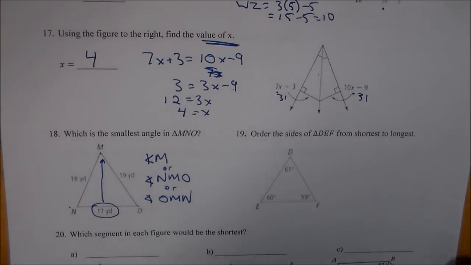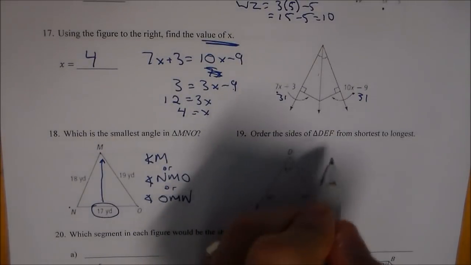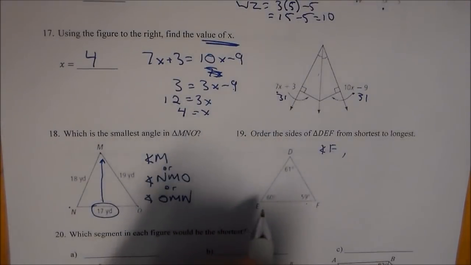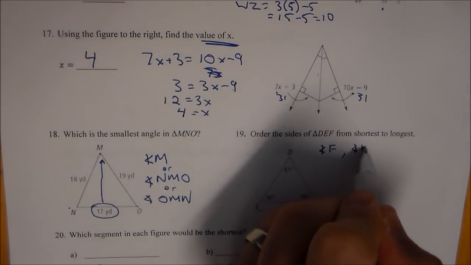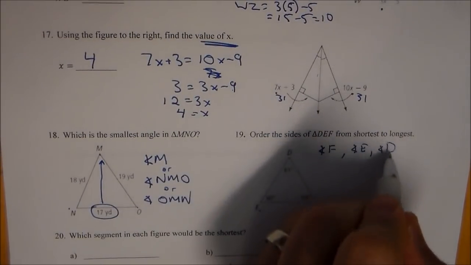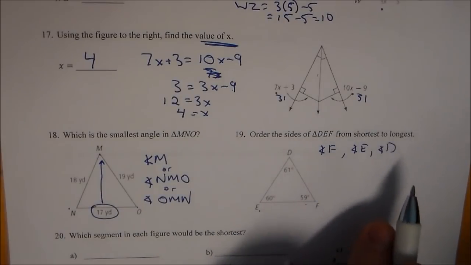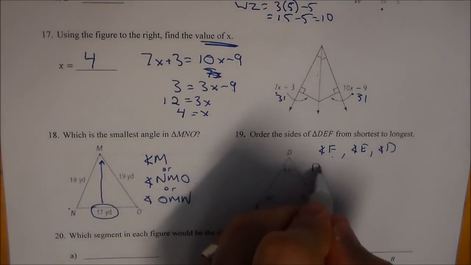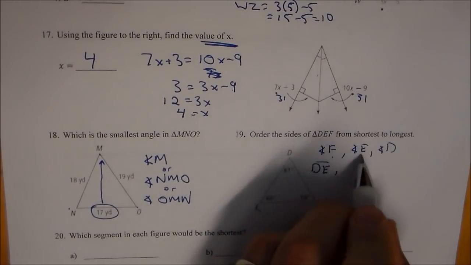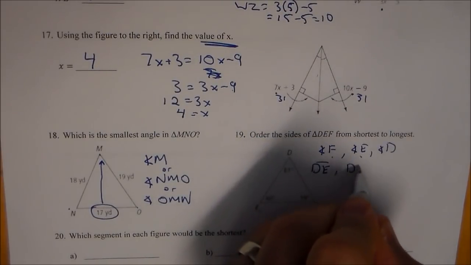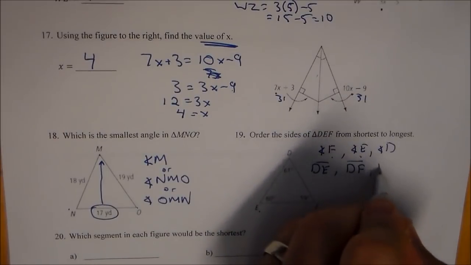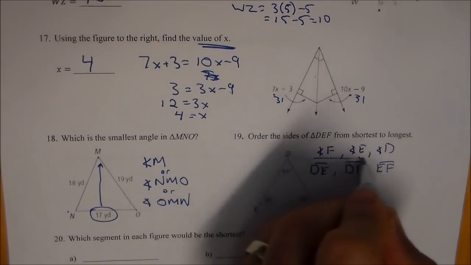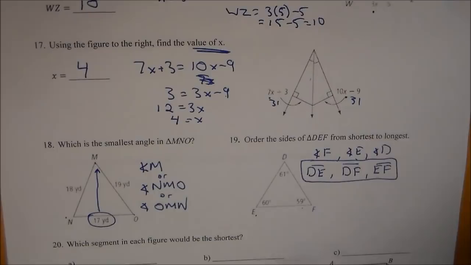For number 19, we need to list the order of the sides from shortest to longest. So let's list first the angles from shortest to longest. It goes angle F, angle E, and angle D. The side opposite to that will be the other two letters. So the other two letters to F would be DE is the shortest. For E we have DF, and for D we have EF. So shortest to longest is that list.